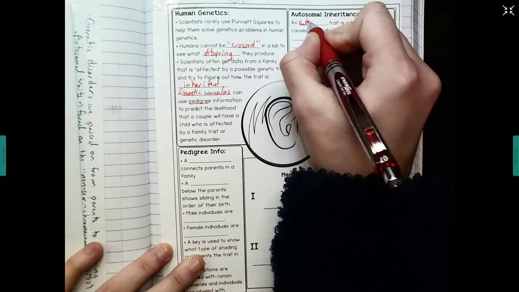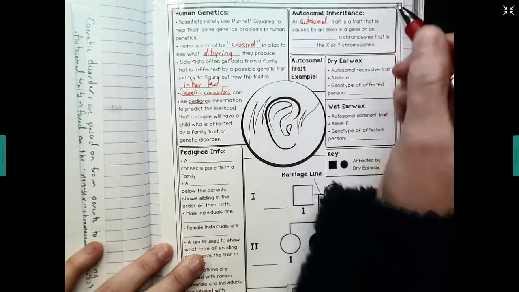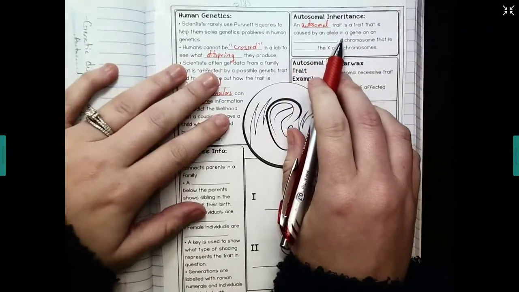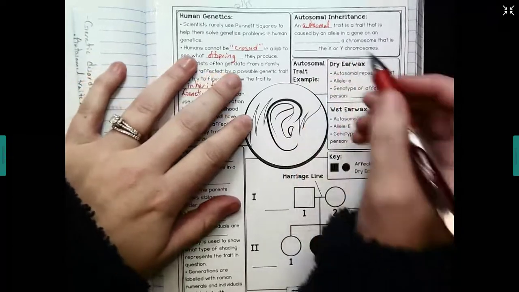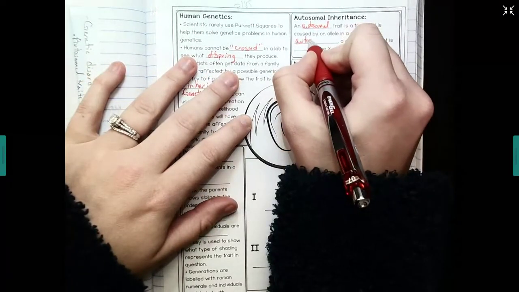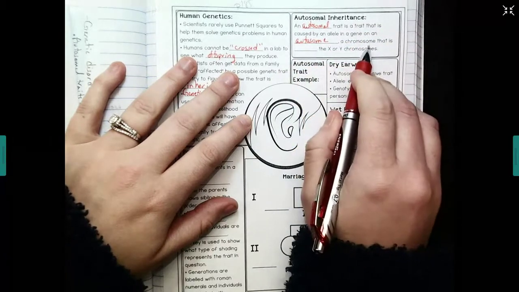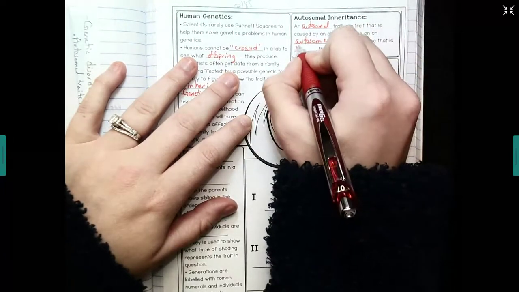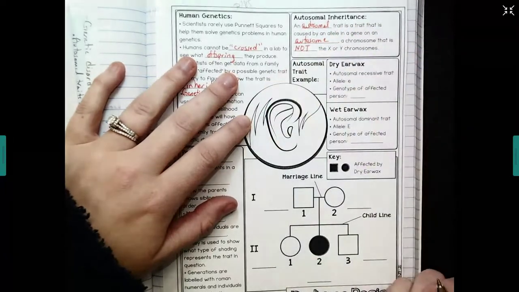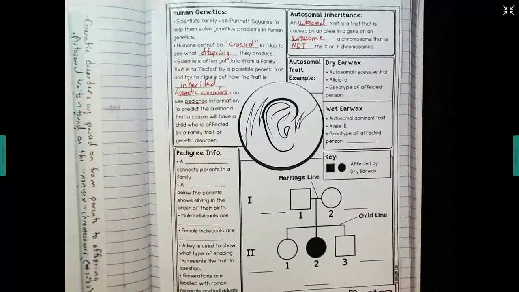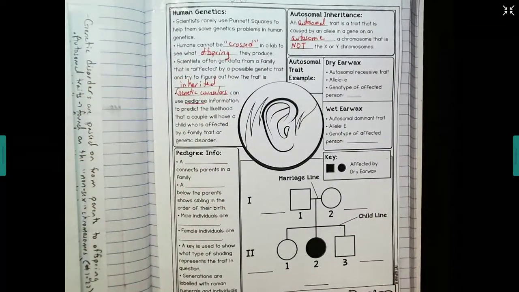So an autosomal trait is a trait that's caused by an allele in a gene on an autosome, right? And those are chromosomes that are not the X and Y. Remember, autosomes are the first 22 chromosomes.